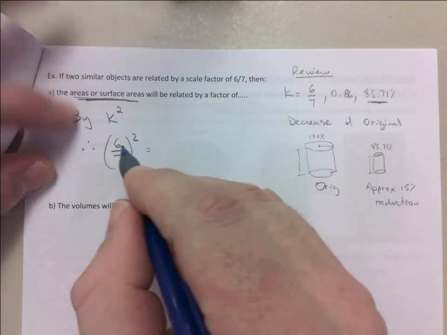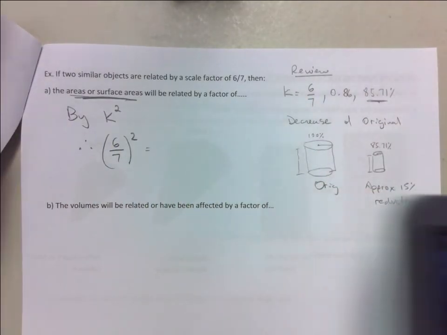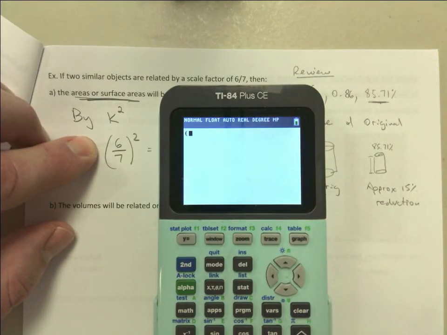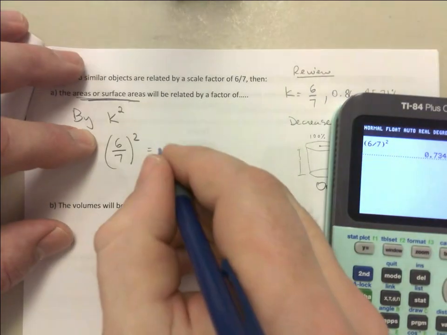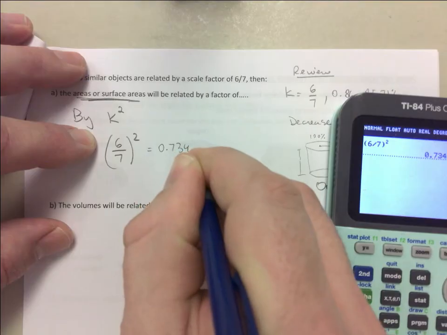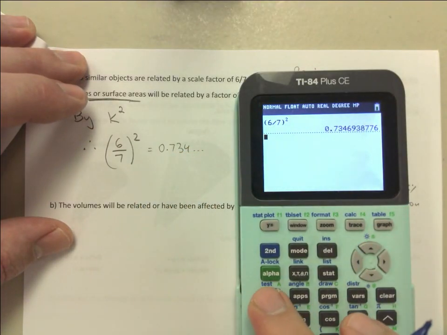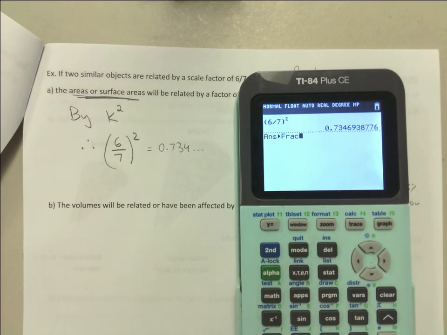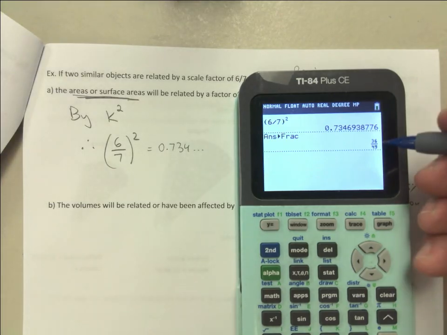So basically it's 6 squared. You know what? You do whatever you need to do here. Some students prefer to do this: 6 divided by 7, so I'm going to go brackets, bracket 6 divided by 7, close the bracket, go x2, and just get your decimal. I'm fine with that. That would be 0.734 something. I remember I taught you the trick. If you look at my answer key and all of a sudden there's a fraction out of nowhere, I used math, fraction, hit enter, and if it can, it's going to give you a fraction, 36/49. Okay?